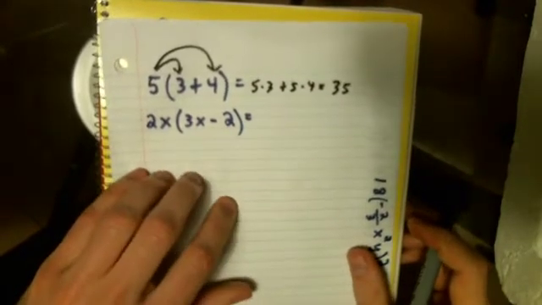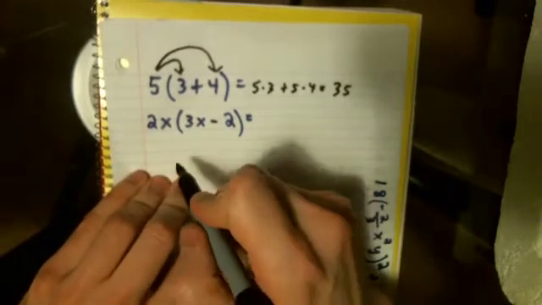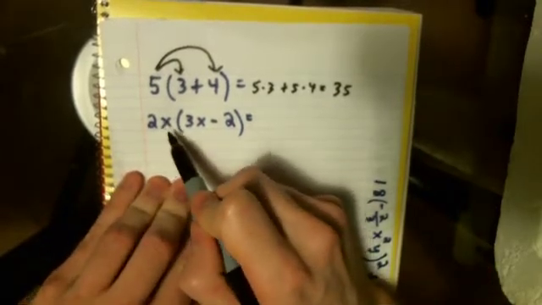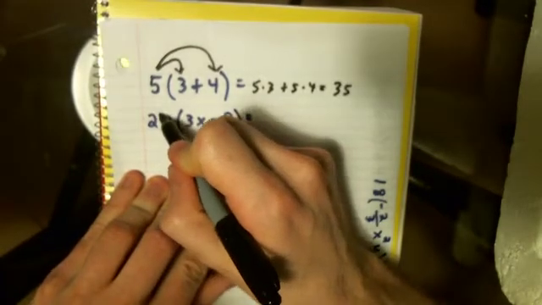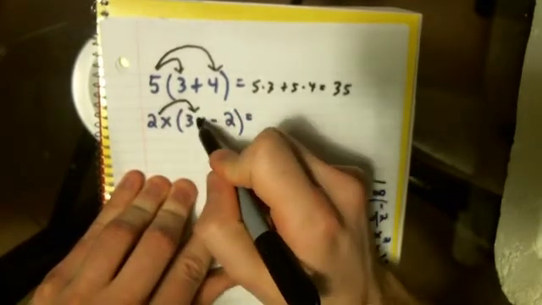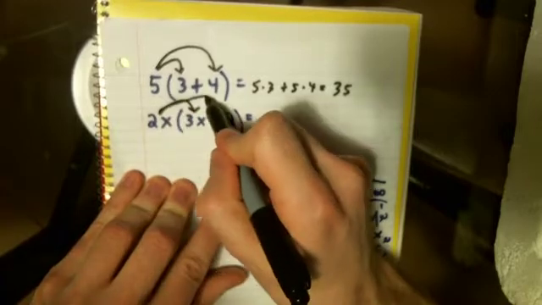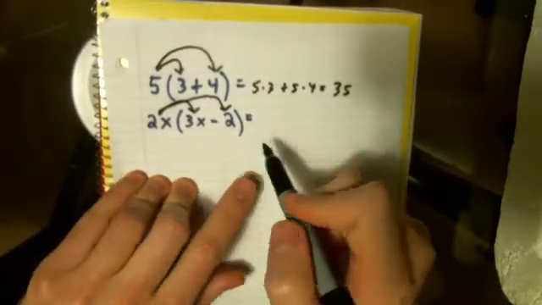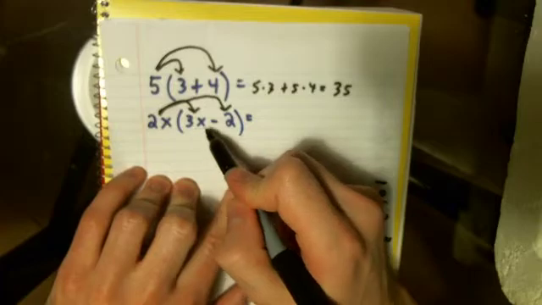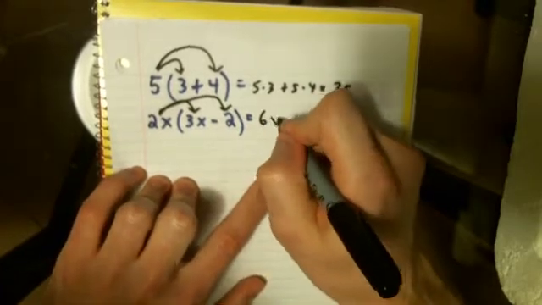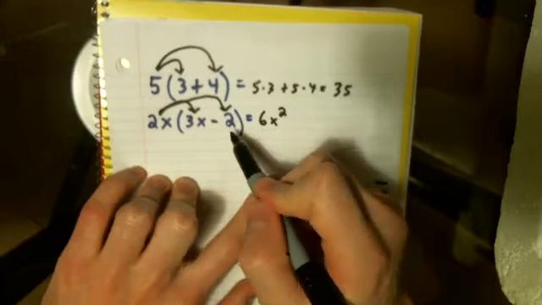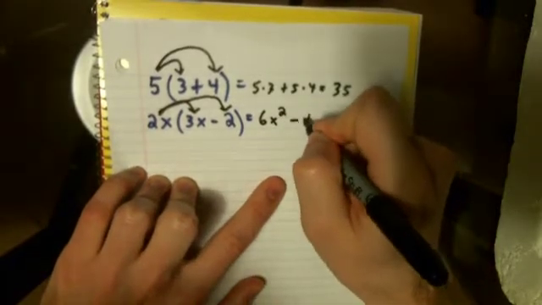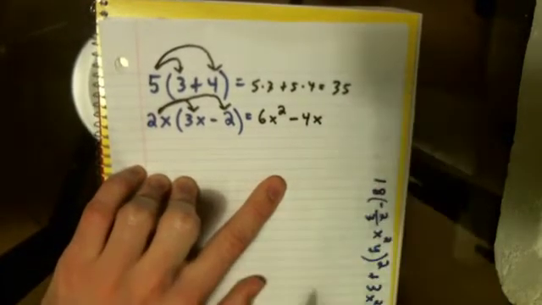So this rule stays the same even with more complicated expressions. So let's say we want to do 2x times the quantity 3x minus 2. Well, then we've got to take this 2x and multiply it by this first guy, and take this 2x and multiply it by the second guy. So 2x times 3x gives you 6x squared. 2x times a negative 2 gives you a negative 4x. So you have 6x squared minus 4x.